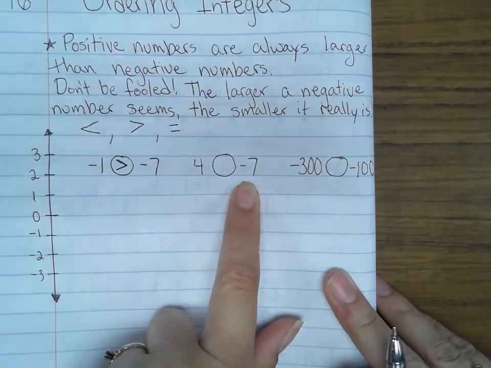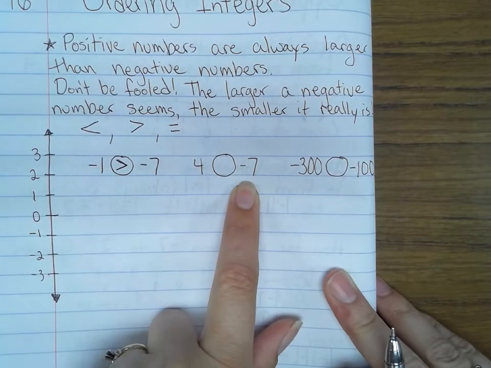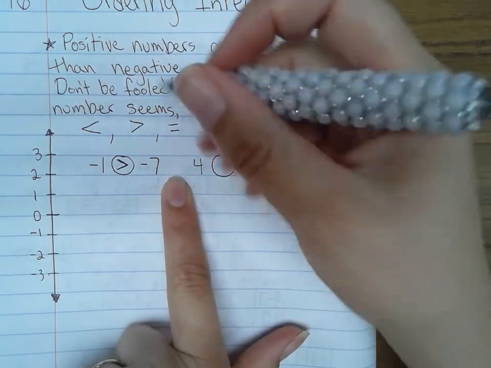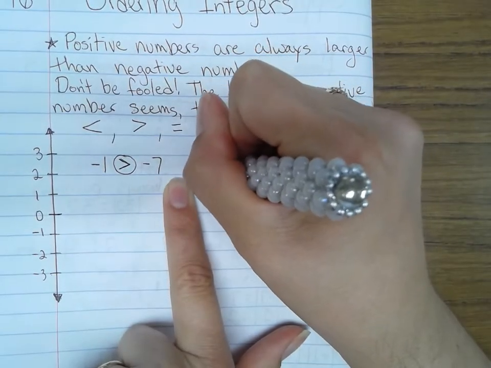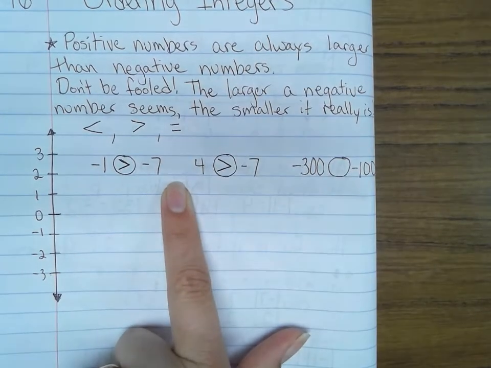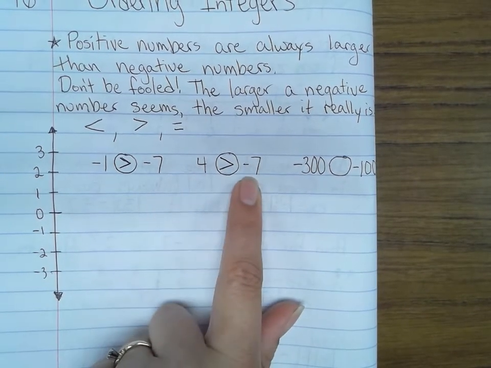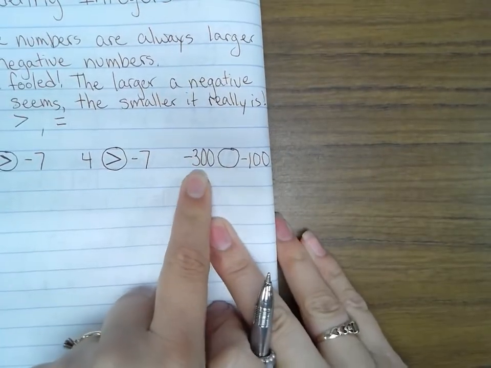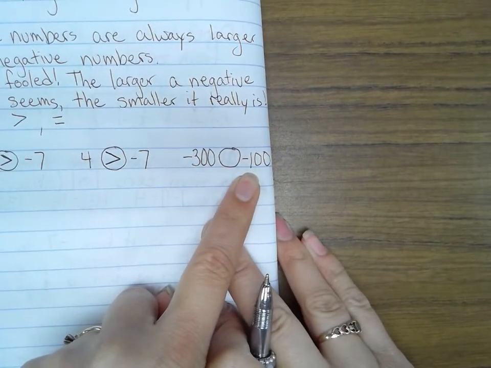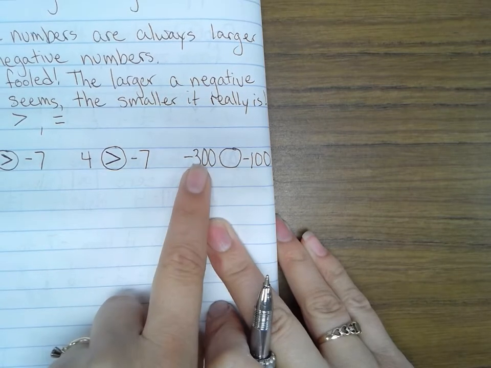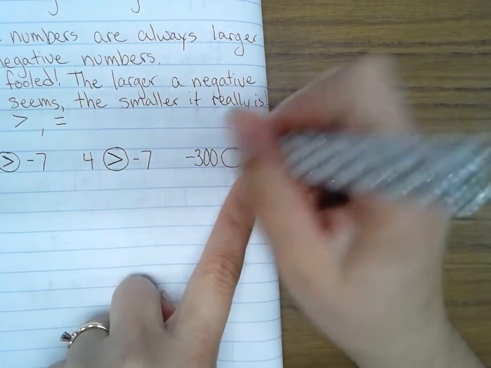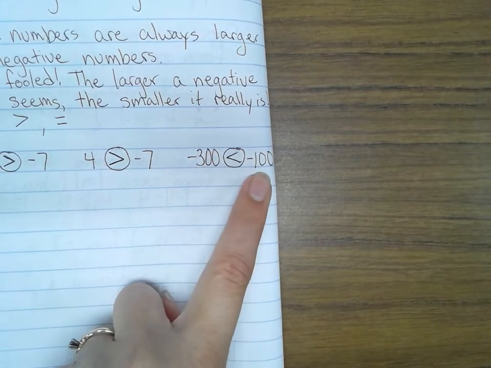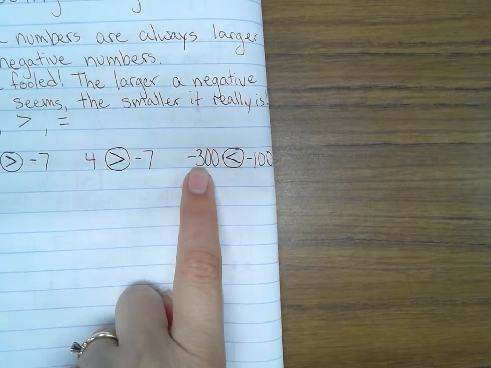Okay, positive 4 or negative 7. Which one would be bigger? 7 seems bigger, but because it's negative and this is positive, I automatically know that this one has to be bigger. I would much rather have $4 than owe somebody $7. Okay, this one, negative 300 or negative 100. I would still rather owe somebody only $100 than I would owe somebody $300. This is closer to 0. This is larger than this one.